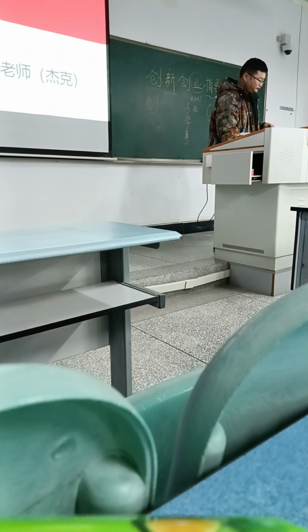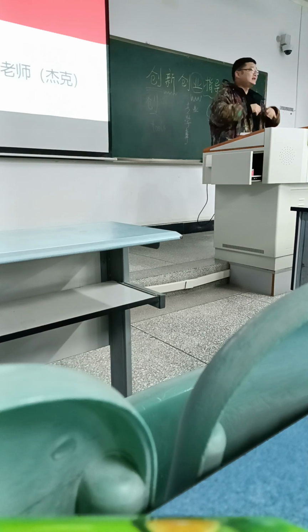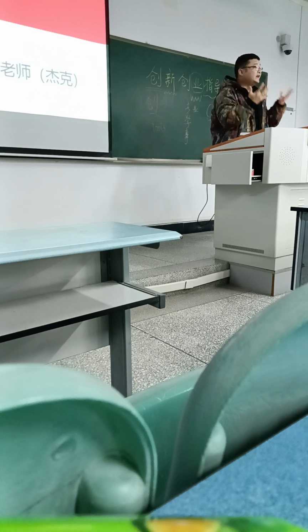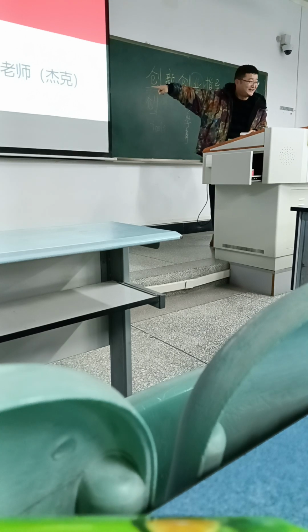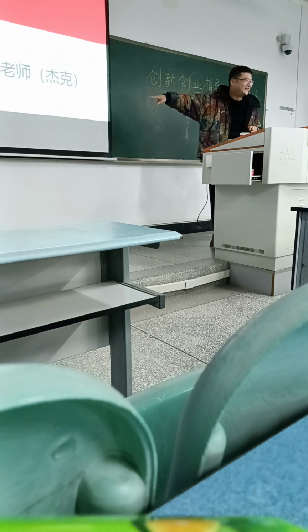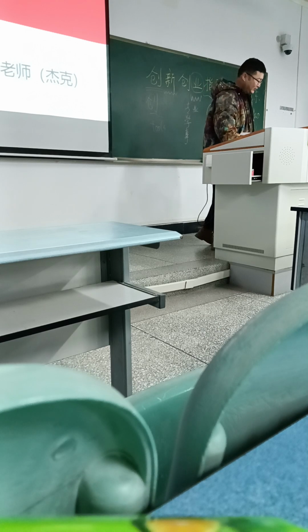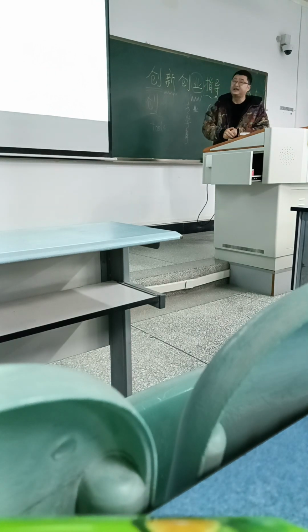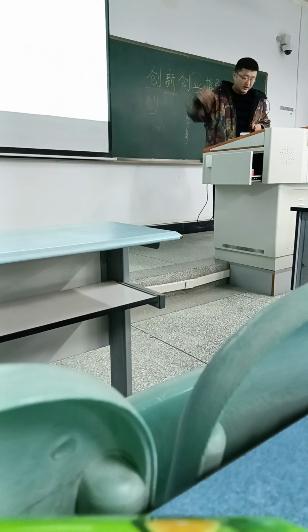Now, in Chinese, 创新创业之道. It is this kind of guidance to innovation and entrepreneurship. And these will be the keywords we are going to deal with in this course. We only have 4 sessions, and for each session, I will try to deal with 1 keyword.